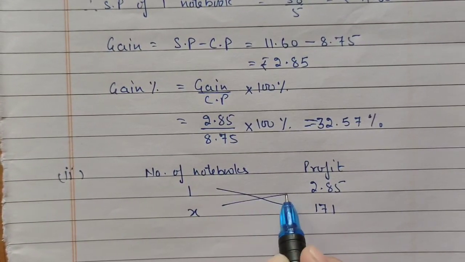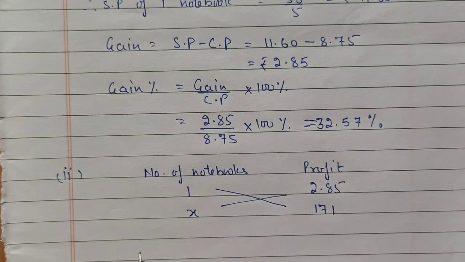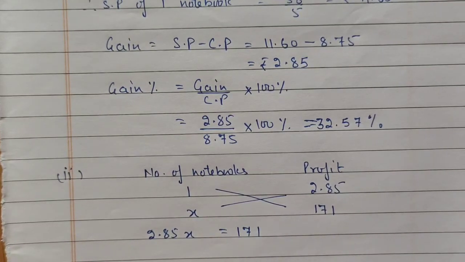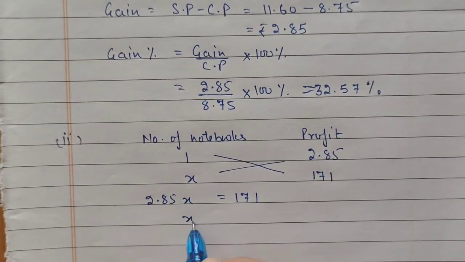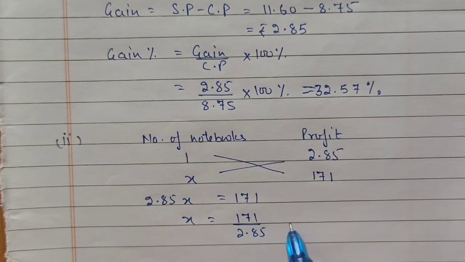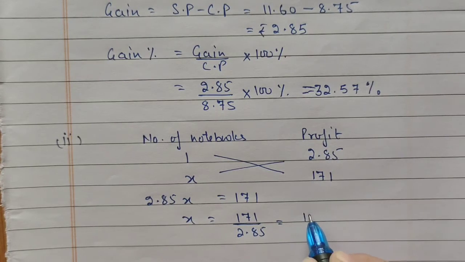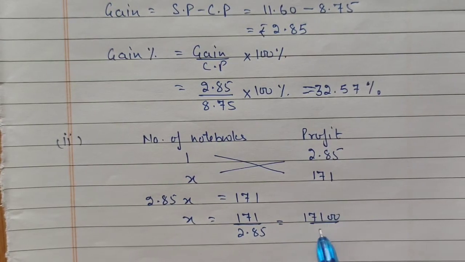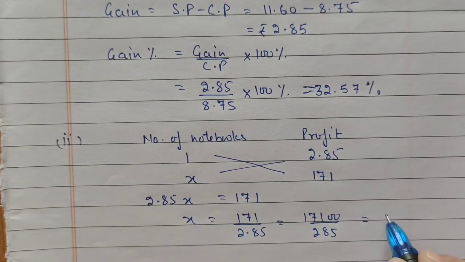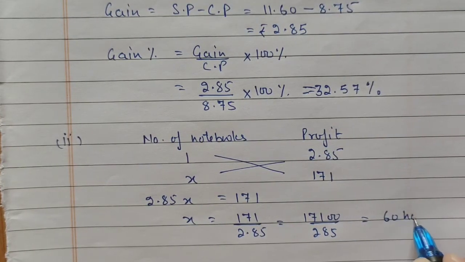Now we can cross multiply. This is direct variation. So 2.85 into X is equal to 171. So X is equal to 171 divided by 2.85. You can remove the decimal by adding two zeros, giving 285. We can cancel out, and after cancellation we get 60 notebooks.